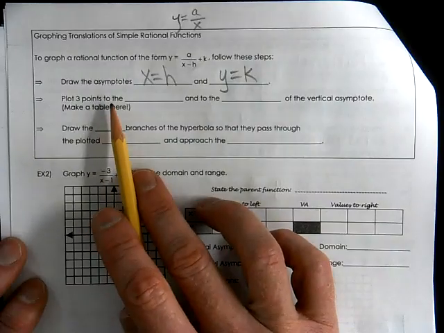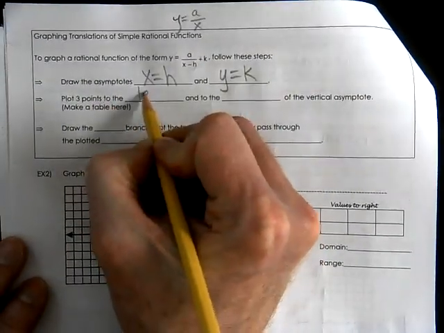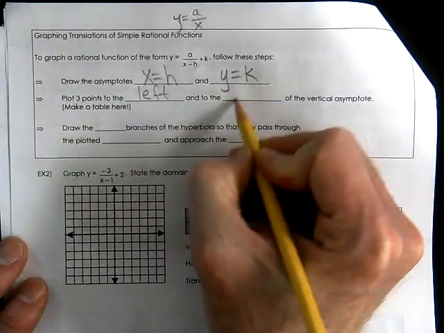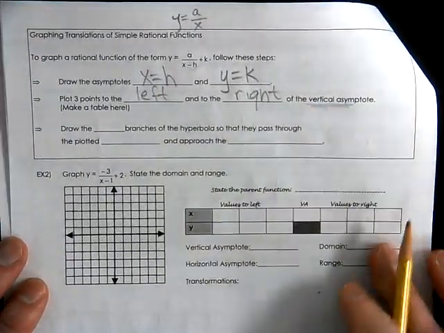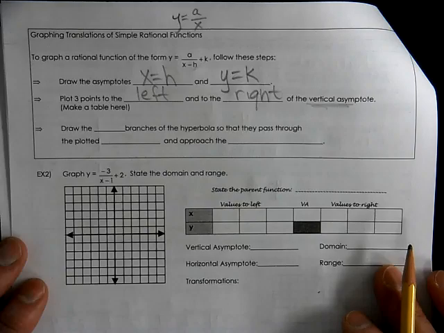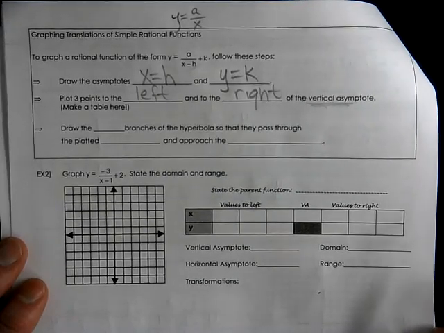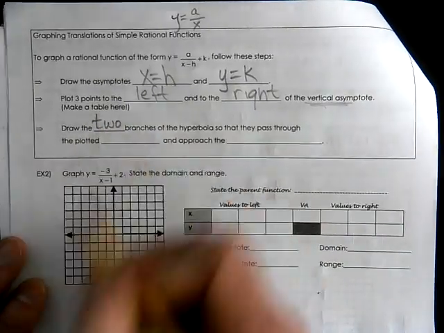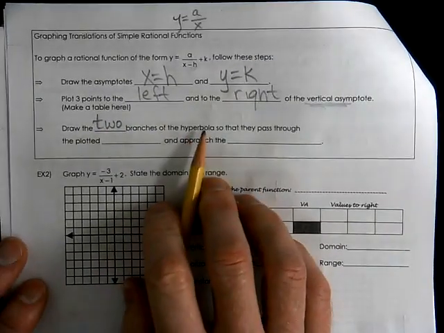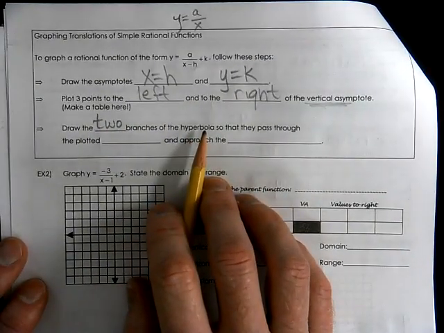We're going to plot 3 points to the left and 3 points to the right of the vertical asymptote, just like we did before. And we're going to draw the 2 branches. And that makes a hyperbola.